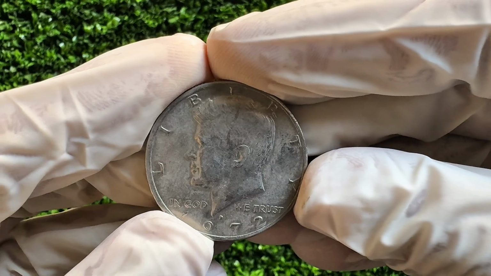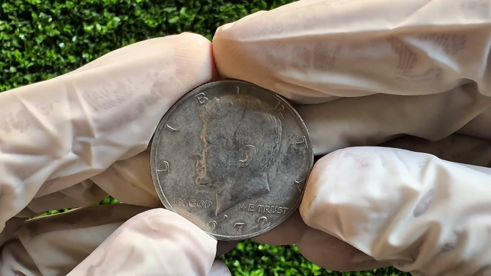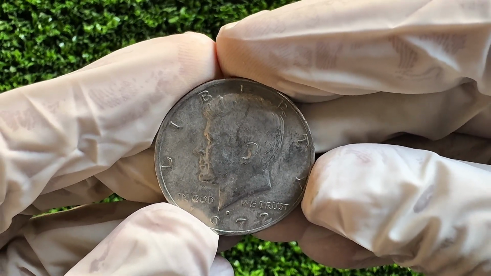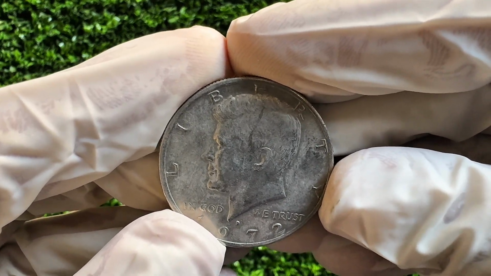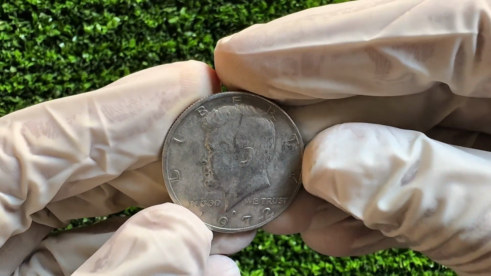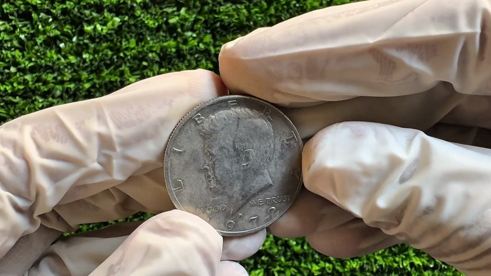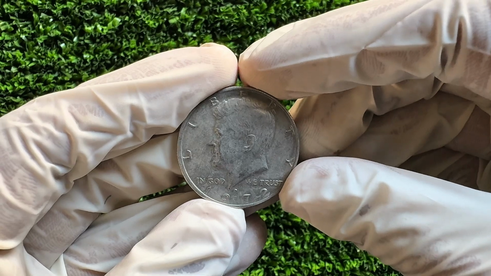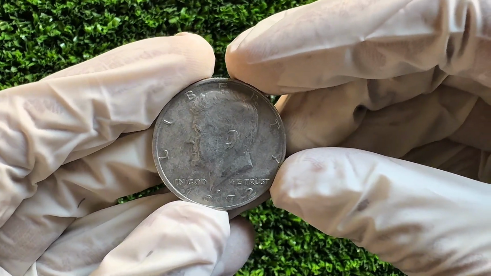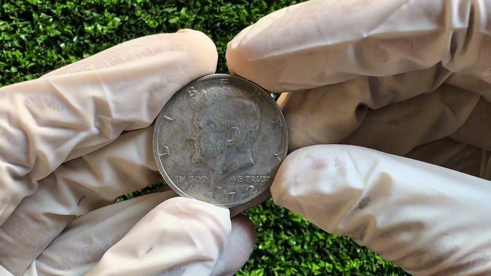It's not just about mint errors or missing initials. Sometimes, the surface of the coin itself tells the story. Toning, the result of how a coin's metal reacts with air over time, can create spectacular rainbow effects or deep, rich coloration. Some 1972 half-dollars with eye-catching toning have brought jaw-dropping premiums at auction.